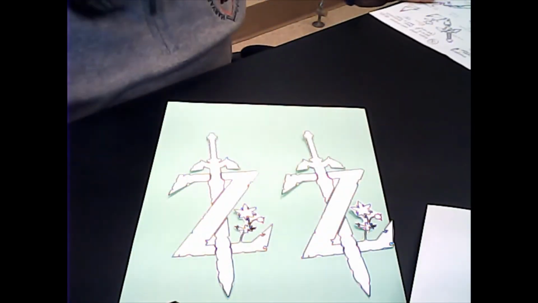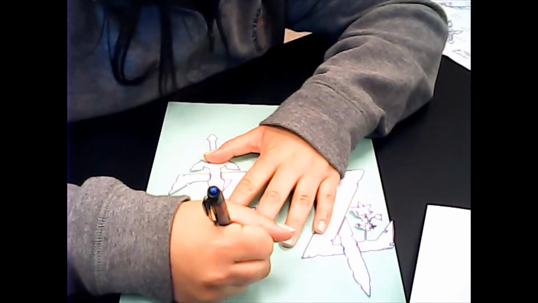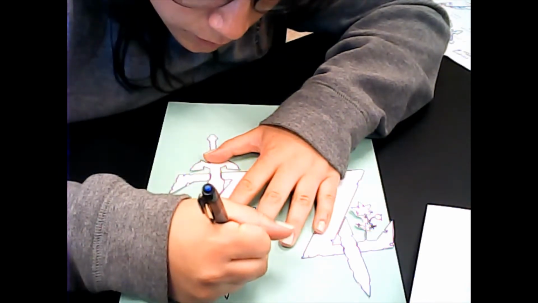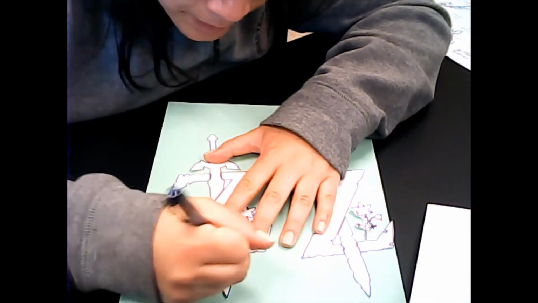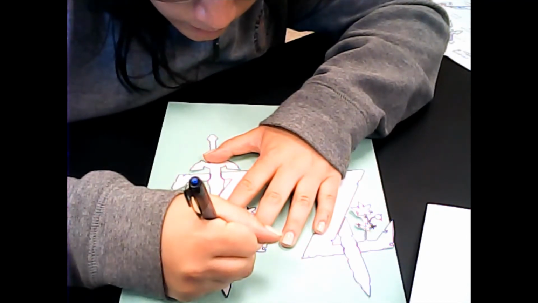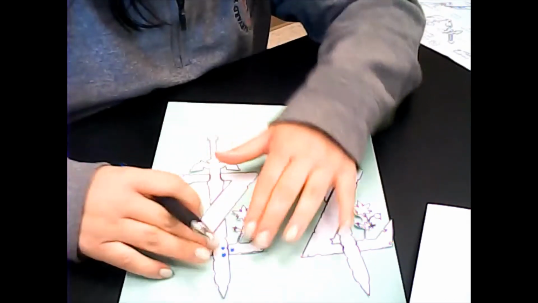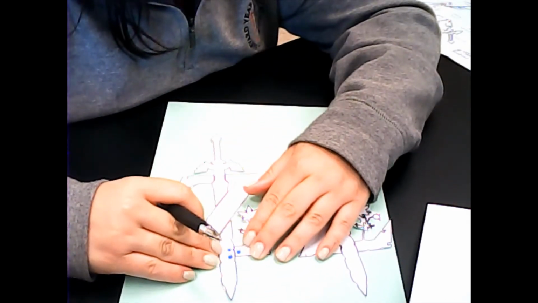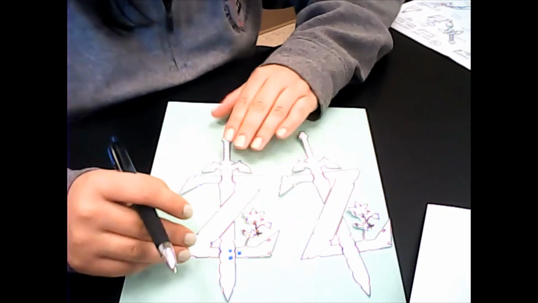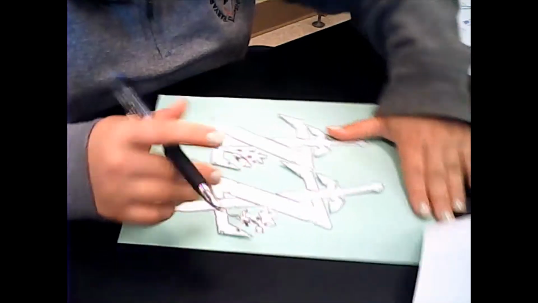So I'm going to put a bomb here. Boop. And then two here. Boop. So that I know when these two are apart, that these will go together. So I'm going to do that for the rest of my Z's. And you want to do it to both.